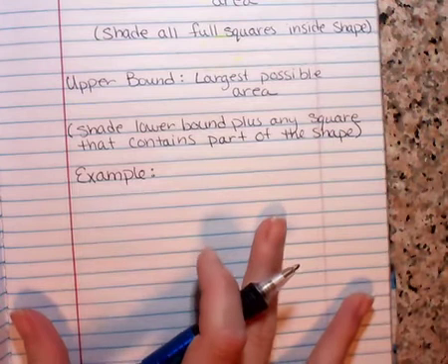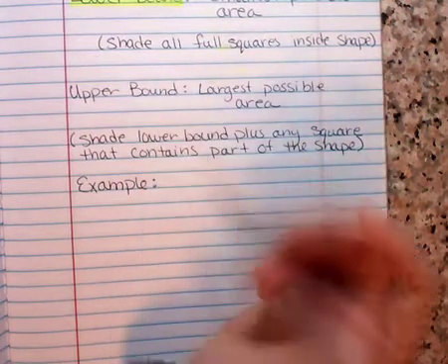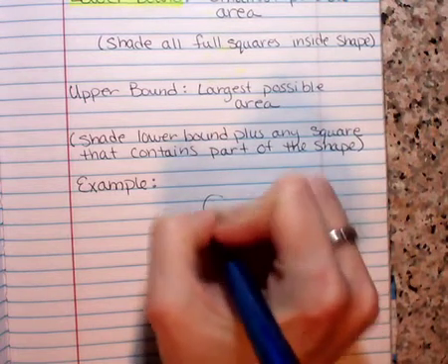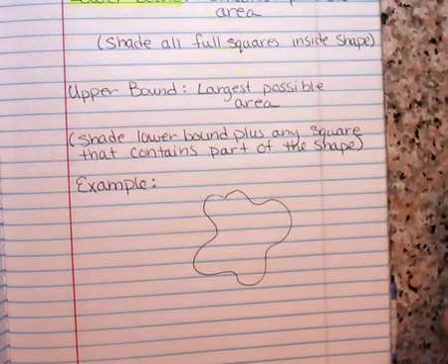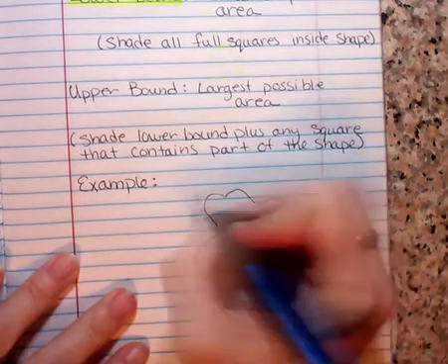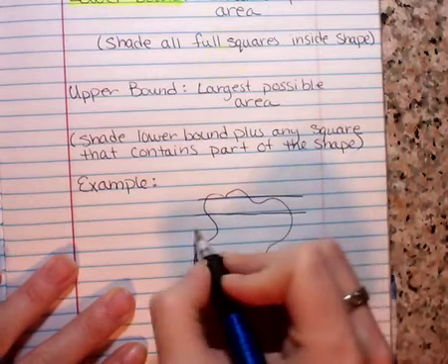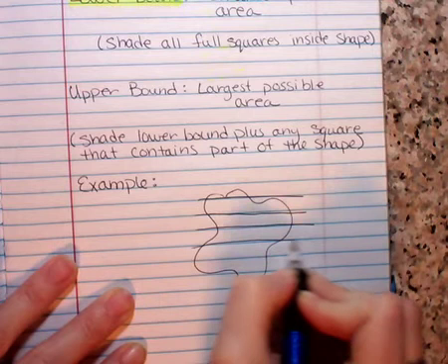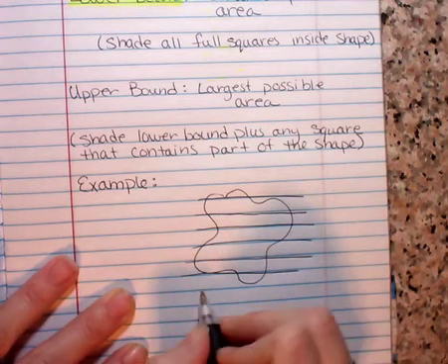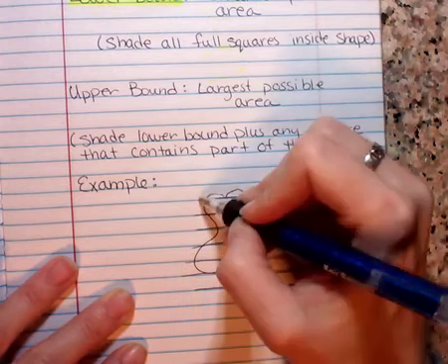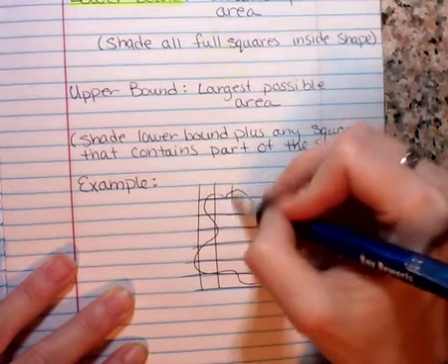So let's go ahead and leave yourself about 10 lines and then give yourself an example and just draw a blobby shape for an example. And then I'm going to use the lines on my paper to start a grid. And then just sketch in the vertical lines for the grid as well.